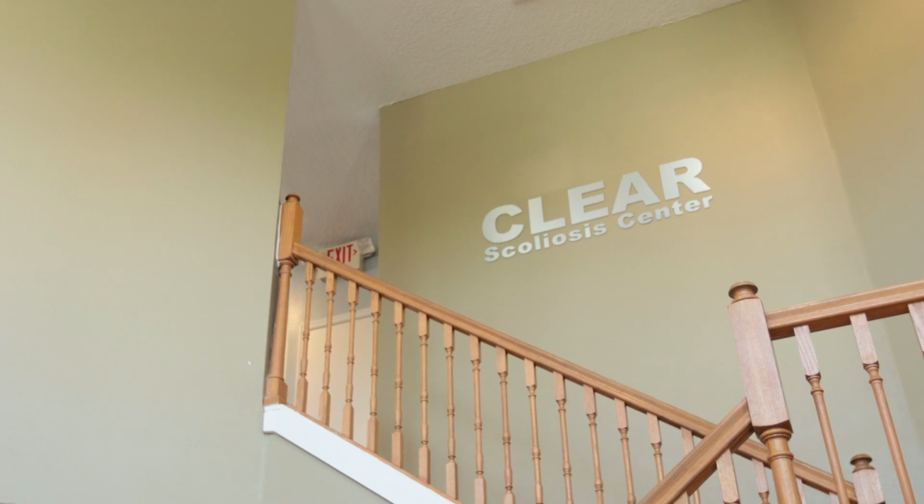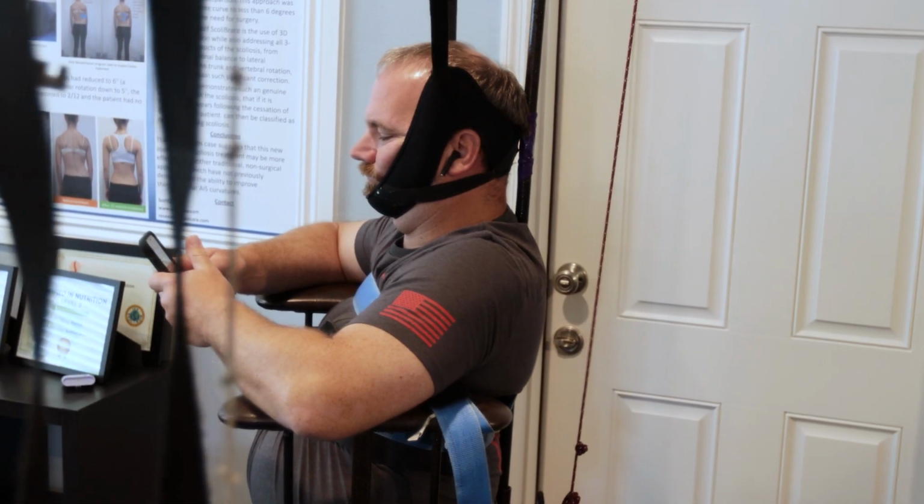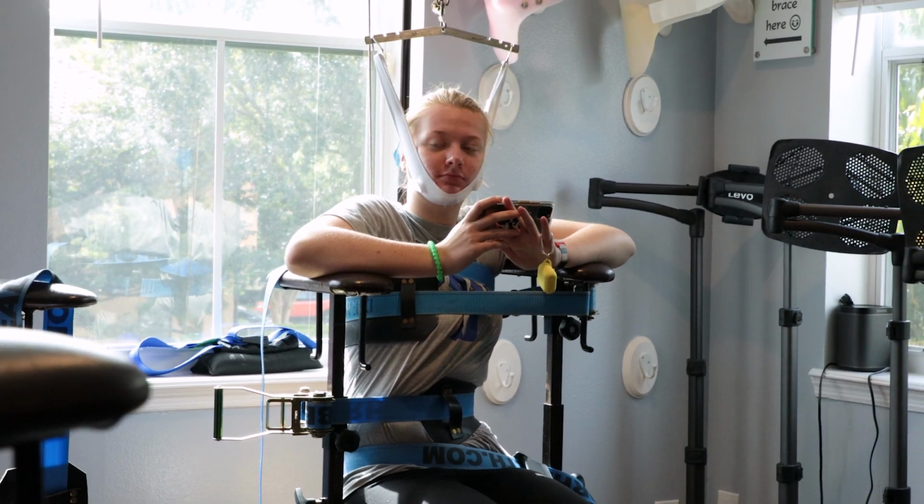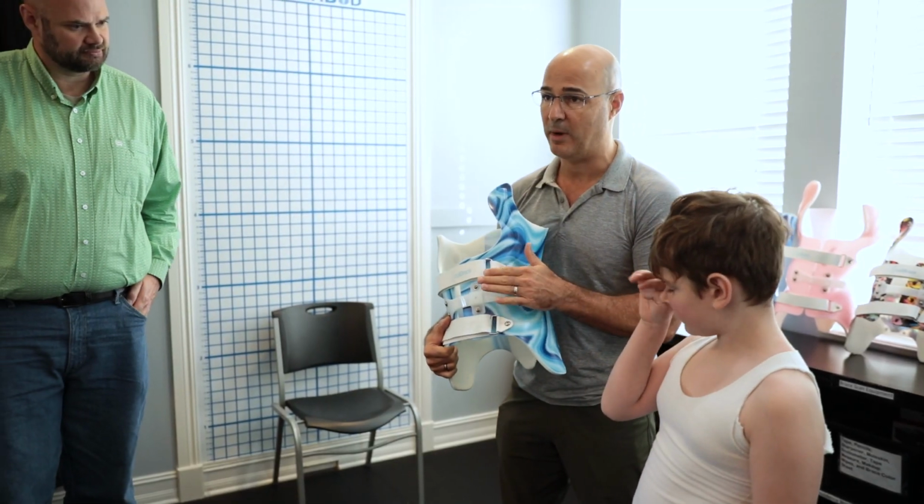conservative treatment approaches are different. The goal here is not to just reduce the curve and throw all function out of the window. The goal here is to reduce the curve while preserving function. And normally, proactive treatment is encouraged as opposed to just waiting to see what happens. So in conservative treatment, we're very proactive because we want to try to reduce the curve before it becomes severe.